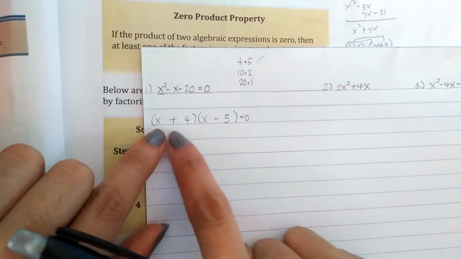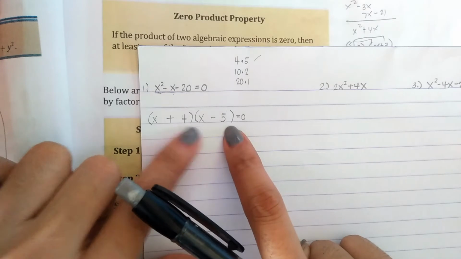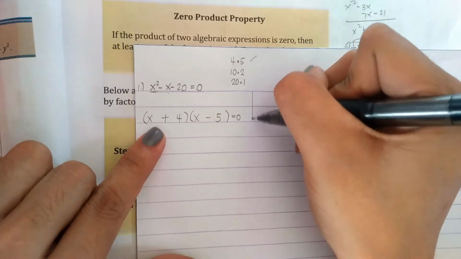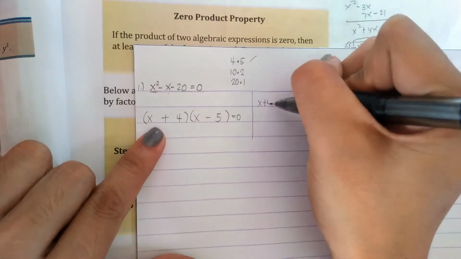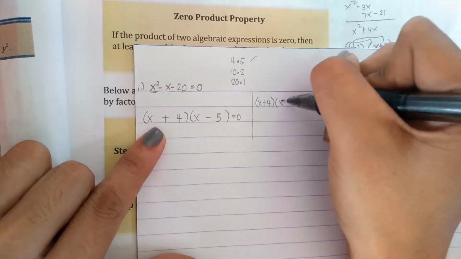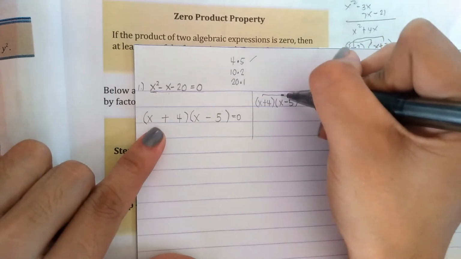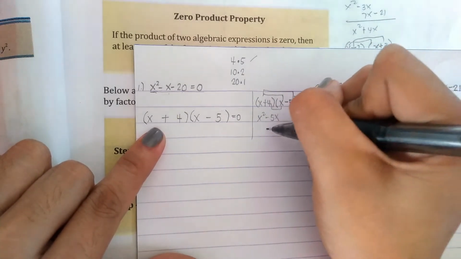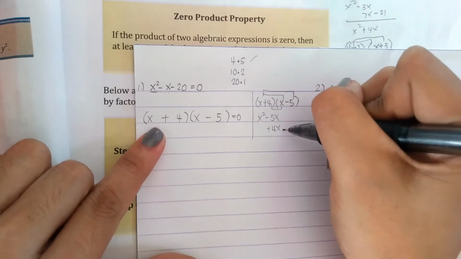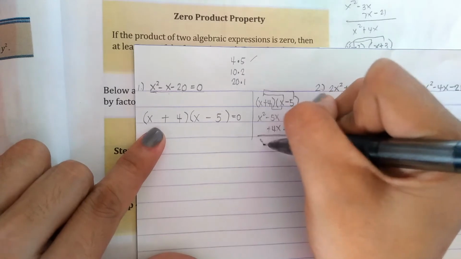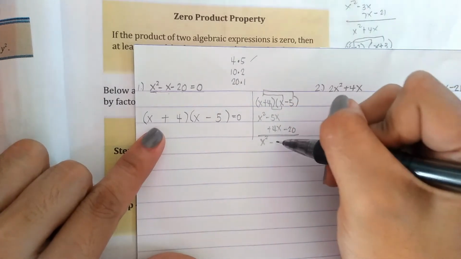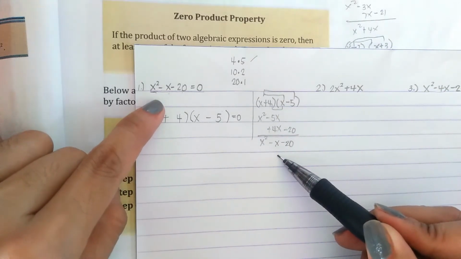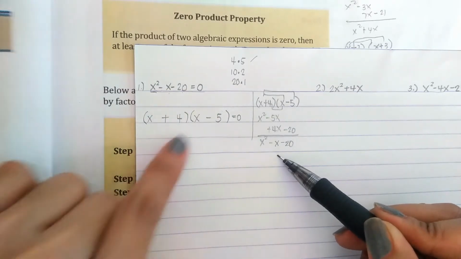Okay, in order for you to know if this is really correct, try to check using the FOIL method. You know it already. The first term will be x squared. This will be 5x. This will be 4x. And this will be 20. If we can get the same answer, that means our solution is correct. So they are the same. This one is correct.